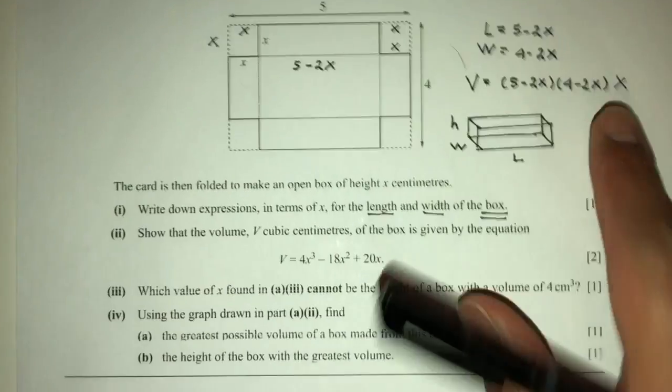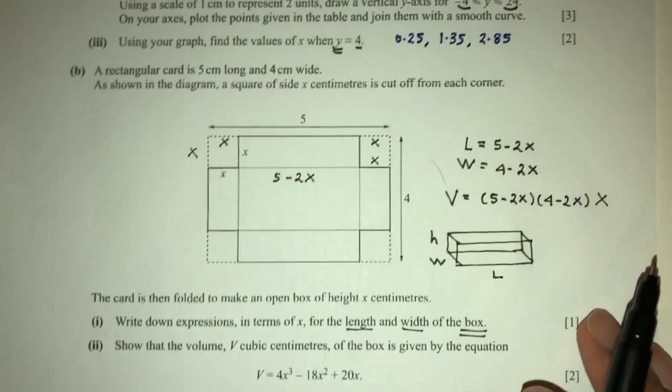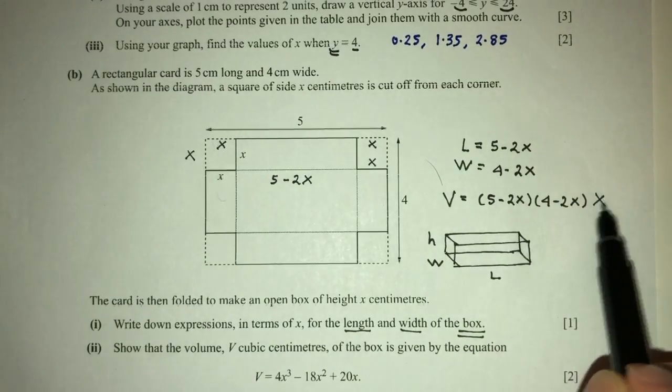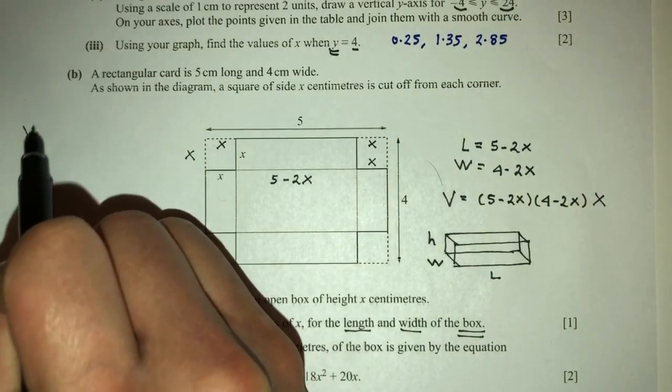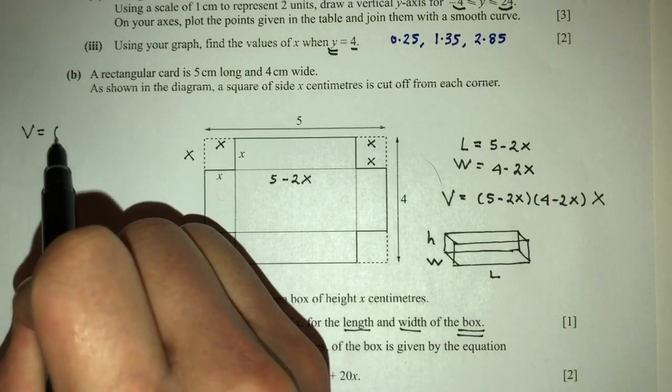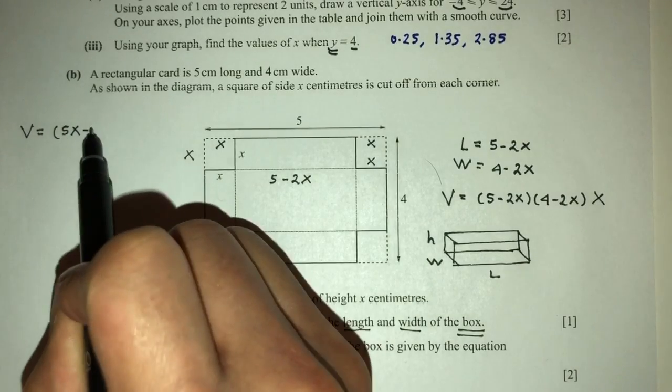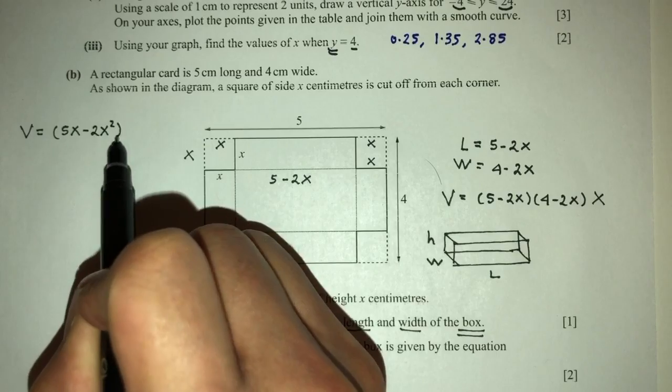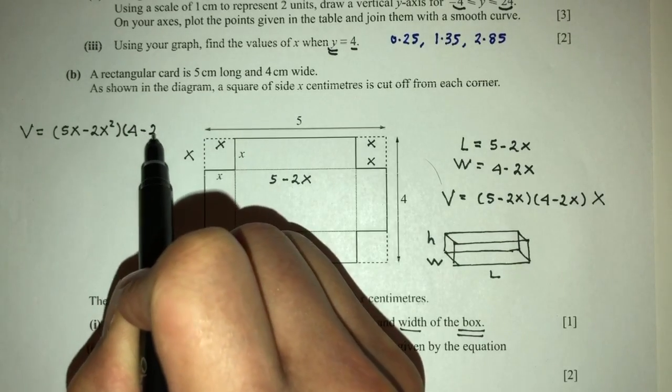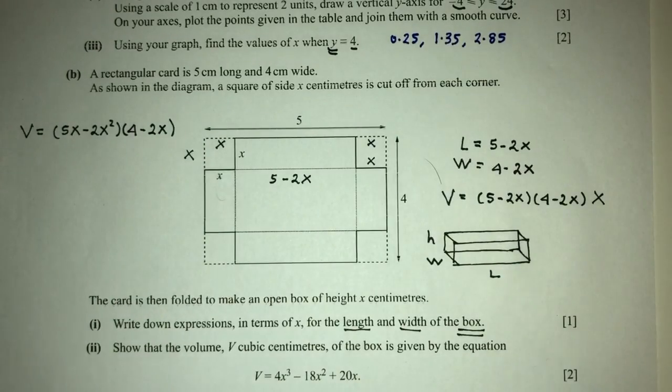Now we have to expand and show this becomes this. So one by one. Let's first take x in this. You will have V is equal to 5x minus 2x squared, multiplied by 4 minus 2x. Now we have to expand the brackets.